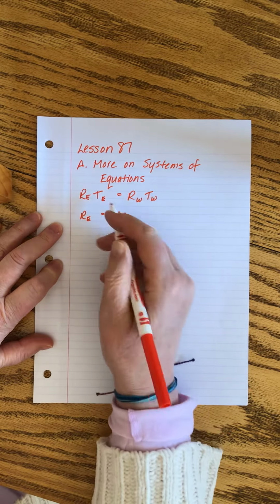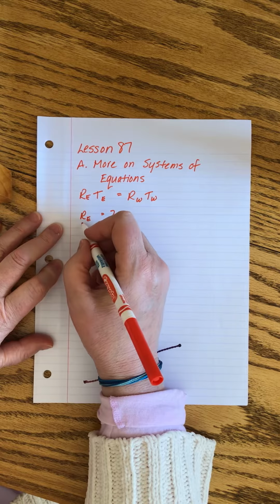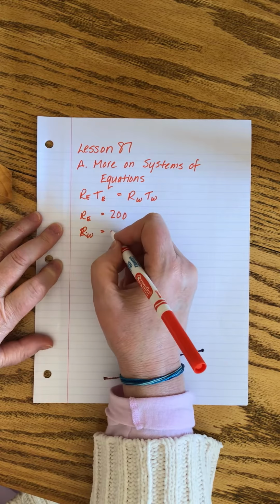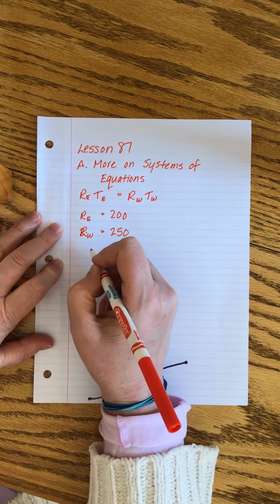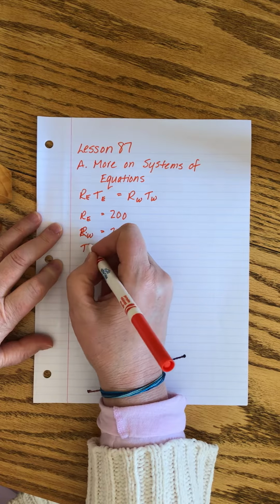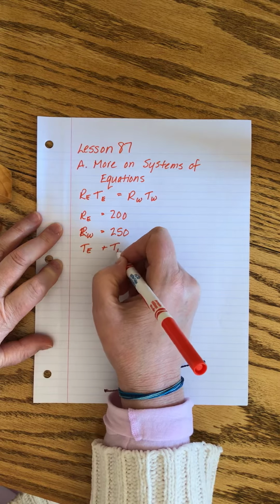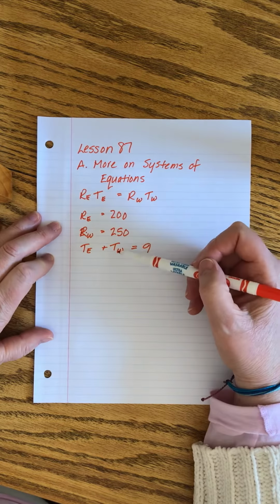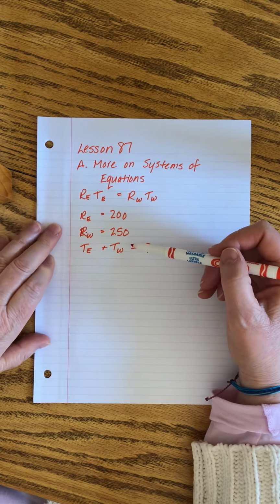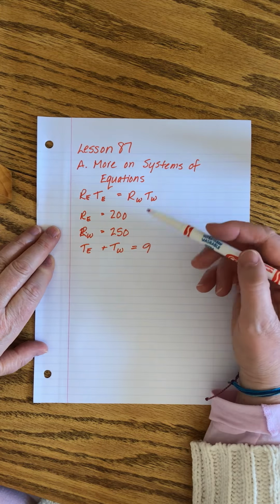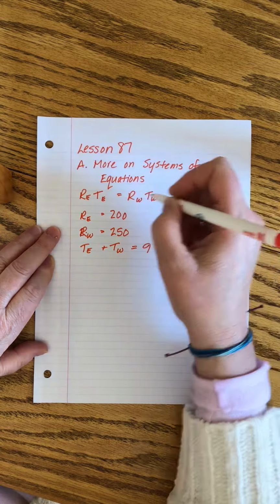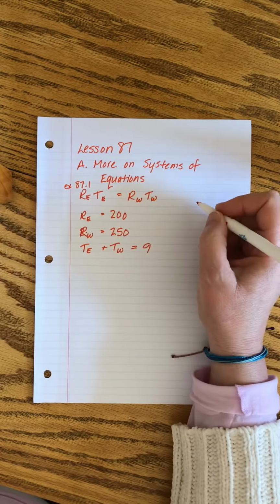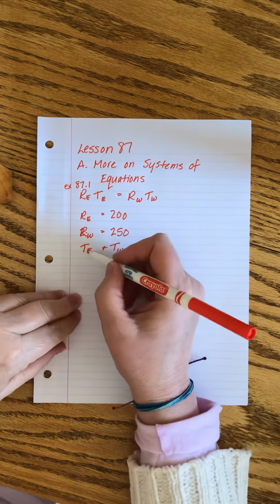The first one has lots of letters. The second one is simple. The third one is simple. And the fourth one isn't horrible. Okay? So we got these 4 equations. They all have these subscripts. This is example 87.1. Okay, so we're supposed to solve for these two guys down here.